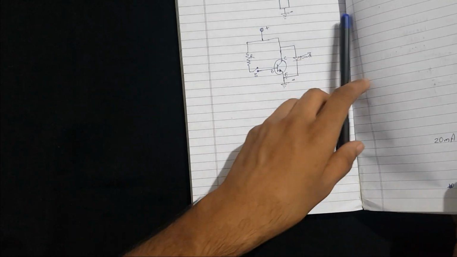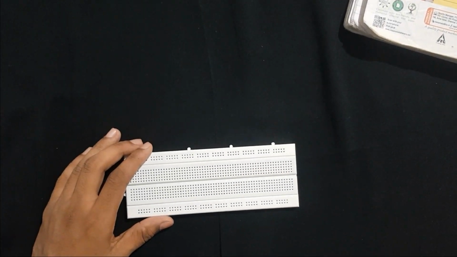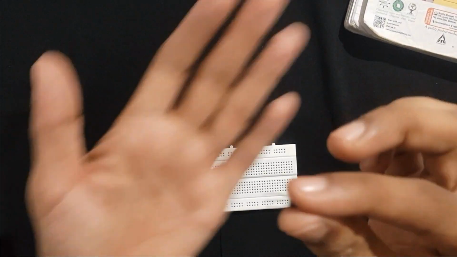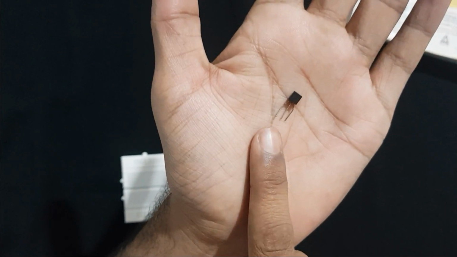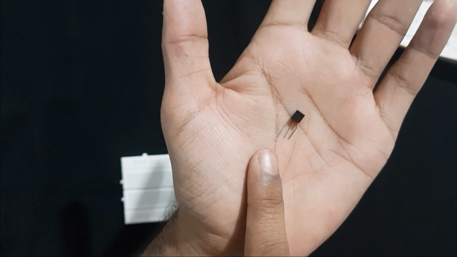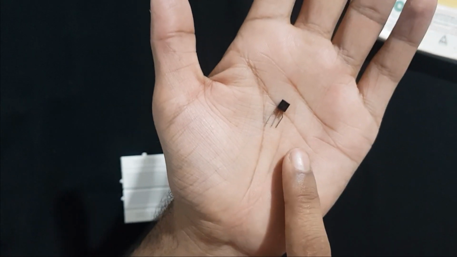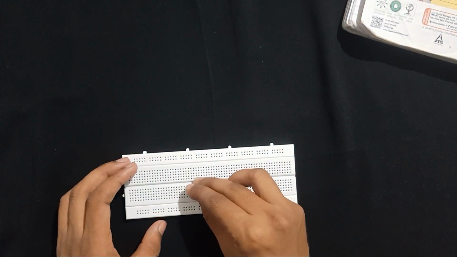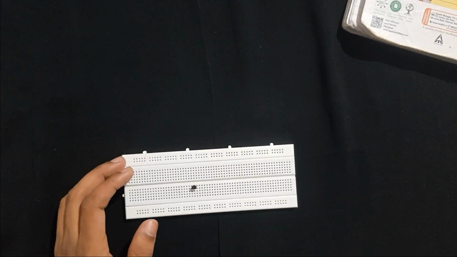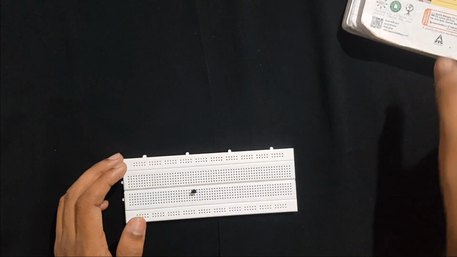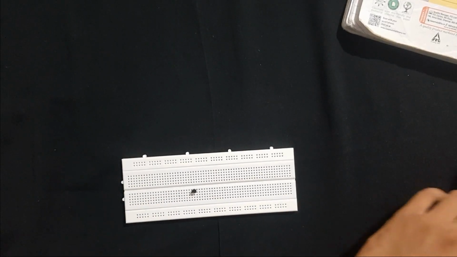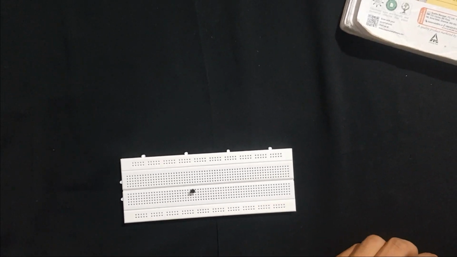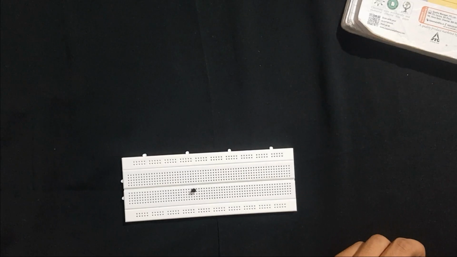Let me quickly build it on the breadboard. So here's our breadboard, here's our transistor. In the transistor, the leftmost one is the emitter, the middle one is the base, and the last one is the collector. So I put it on my breadboard. Okay, then where's my LED? Okay, I lost it. I have a problem with my LED.